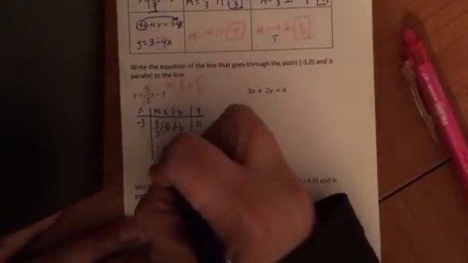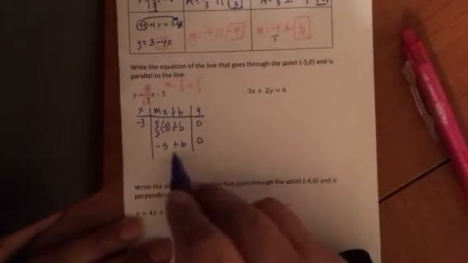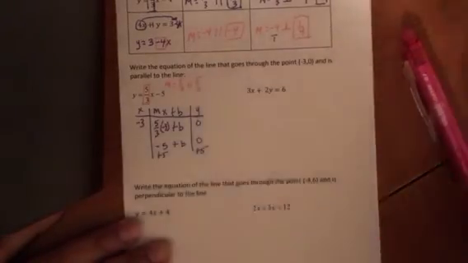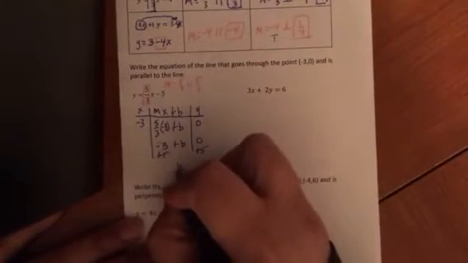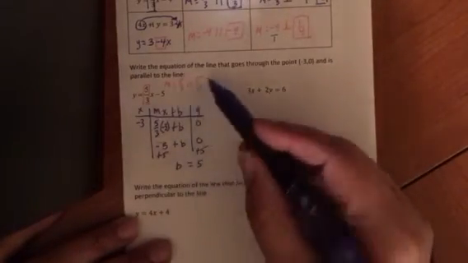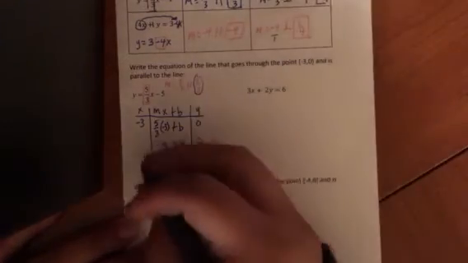So this answer is -5 plus b is equal to 0. I want to solve for b, so I'm going to add 5 to both sides. So this will 0 out, and you're left with b is equal to 5. So now we have our slope and our b, and we can plug it into our equation.